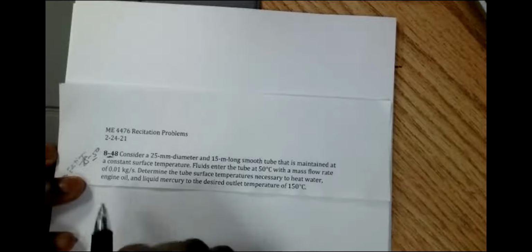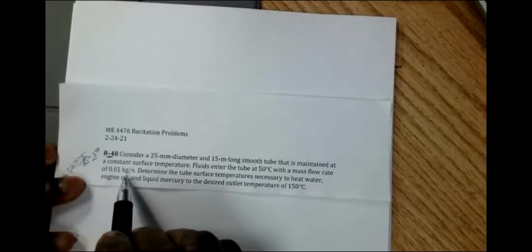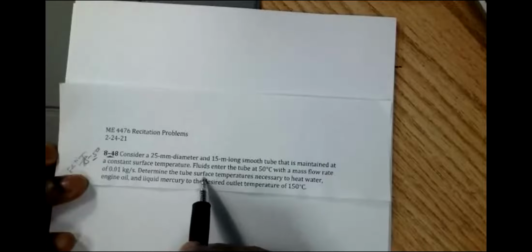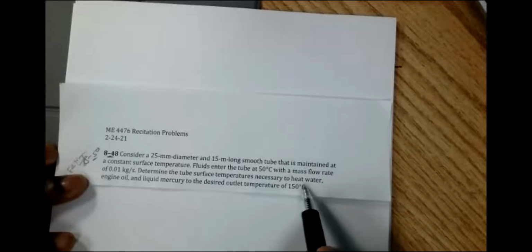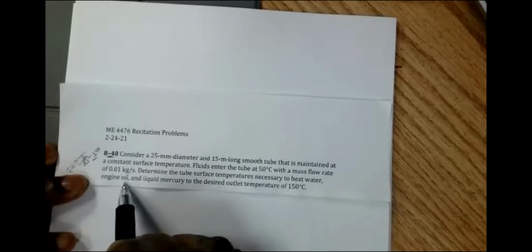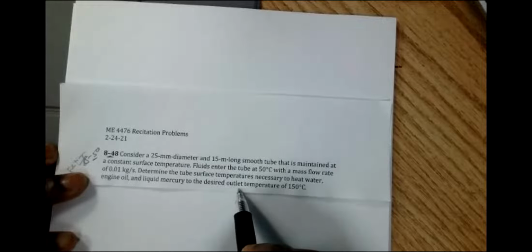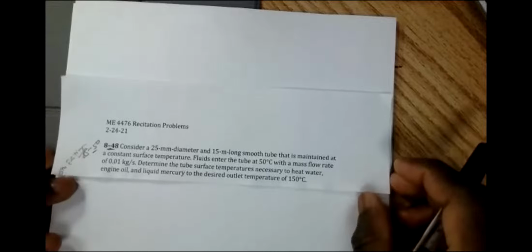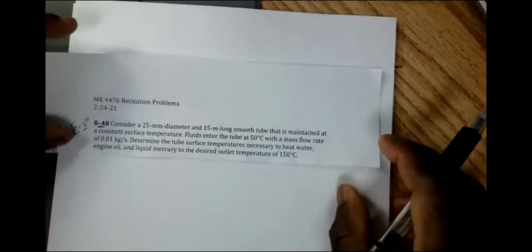Now, fluids enter the tube at 50 degrees Celsius with a mass flow rate of 0.01 kilogram per second. Determine the tube surface temperatures necessary to heat water, engine oil, and liquid mercury to the desired outlet temperature of 150 degrees Celsius. Okay.